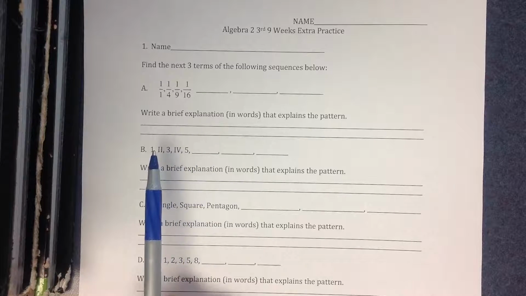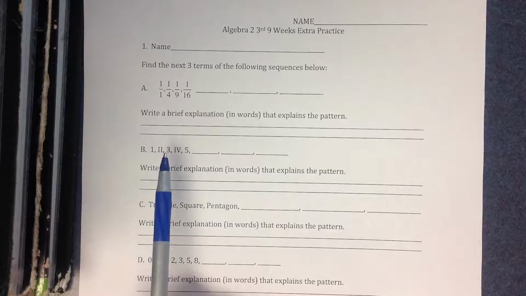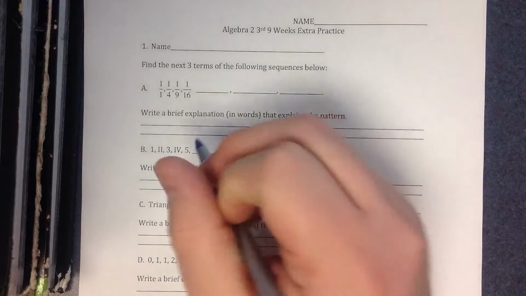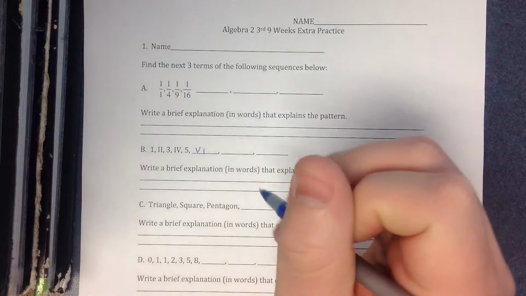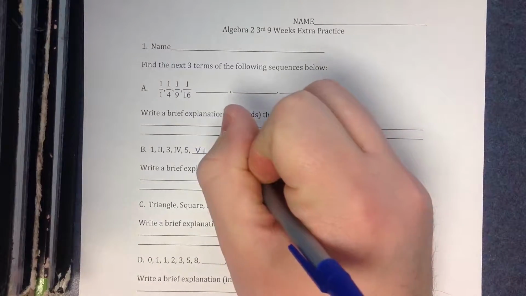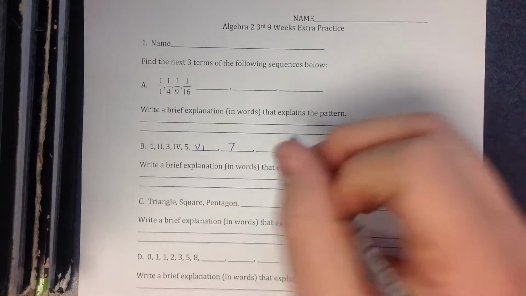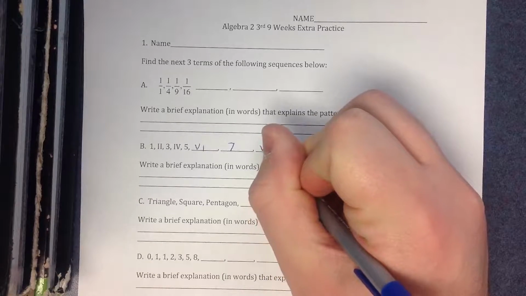So what it's doing is it's alternating between a number and the Roman numeral. So after 5, the Roman numeral for 6 is VI, and then we'd put the actual number 7, and then the Roman numeral for 8 is VIII.